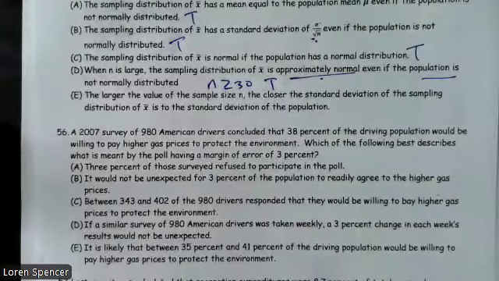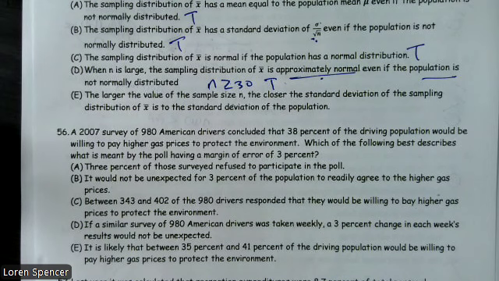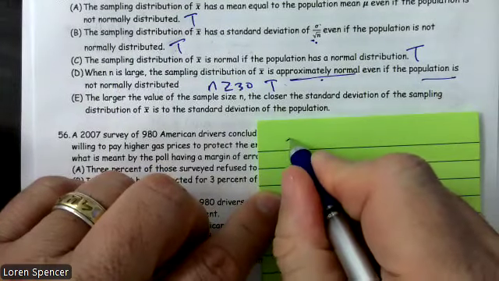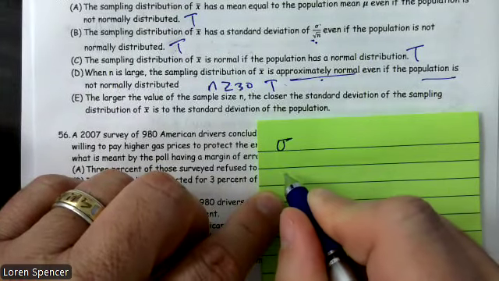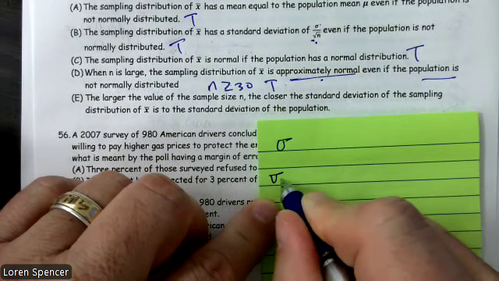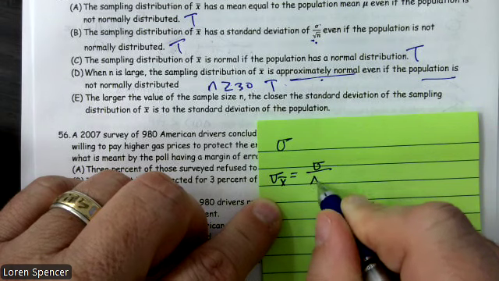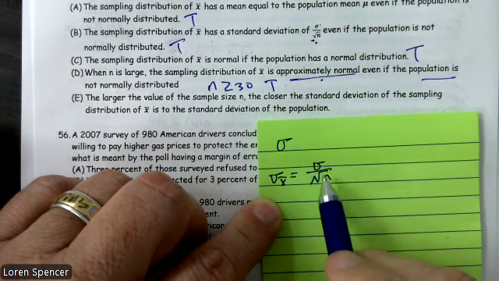All right. The larger the value of the sample size n, the closer the standard deviation of the sampling distribution of X bar is to the standard deviation of the population. That's false. Here's why. This is the standard deviation of the population. The standard deviation of X bar equals the standard deviation of the population divided by the square root of n.